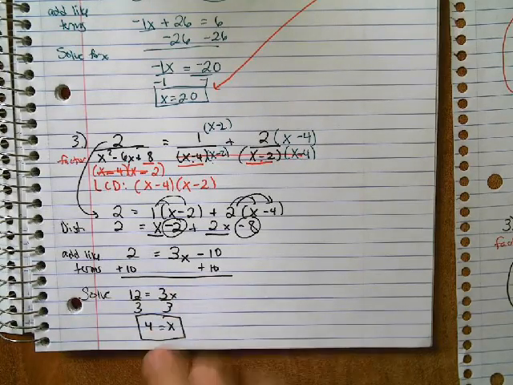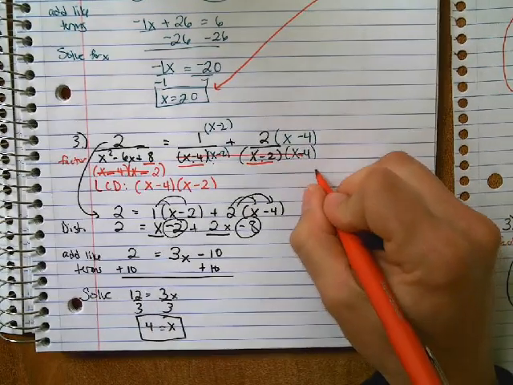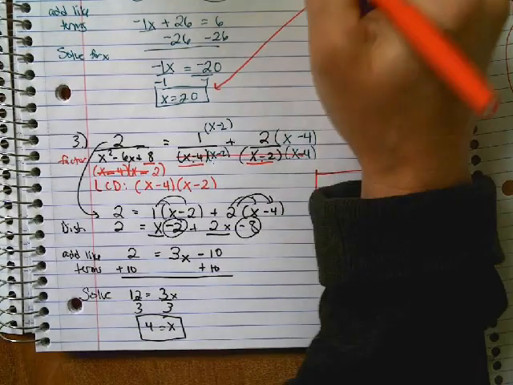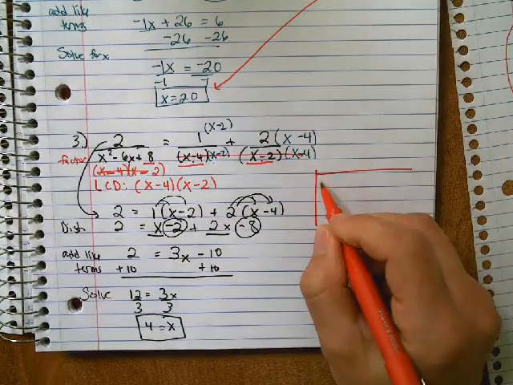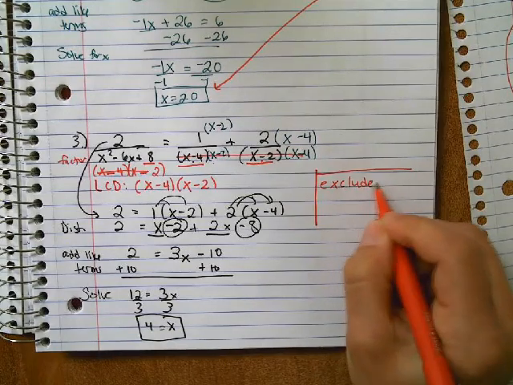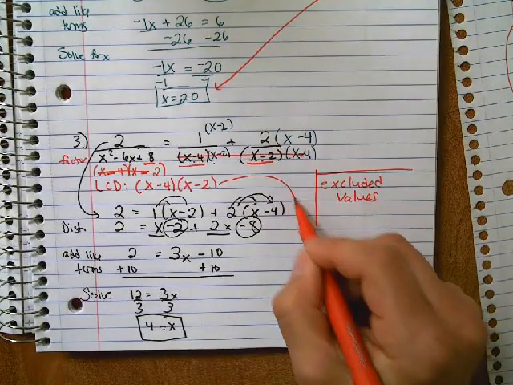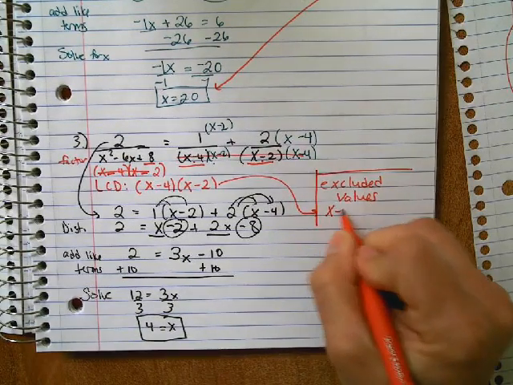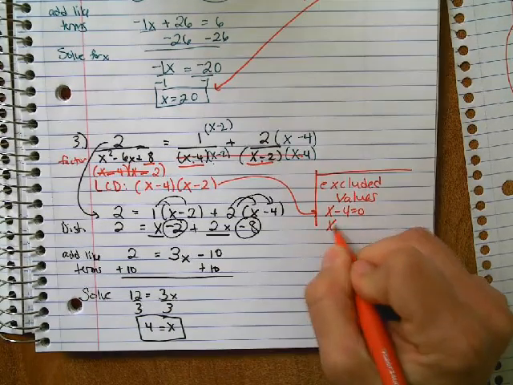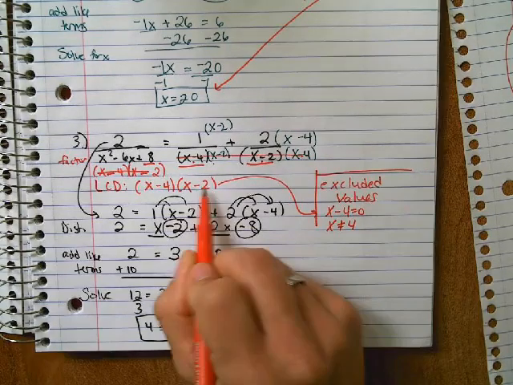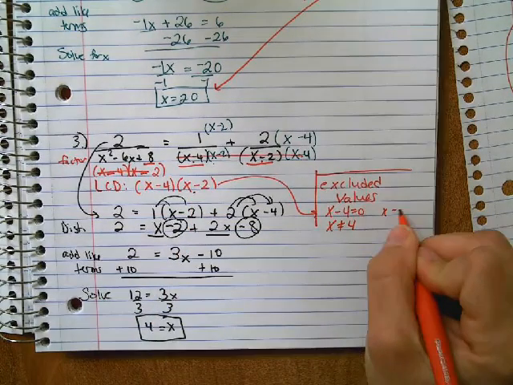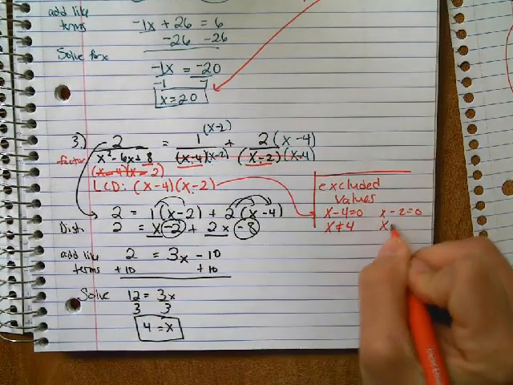Okay, so once I found my answers, I have to check my excluded values. The excluded values come from the denominator set equal to 0. So x minus 4, set that equal to 0. X cannot be 4. Set my x minus 2 equal to 0. X cannot be 2.